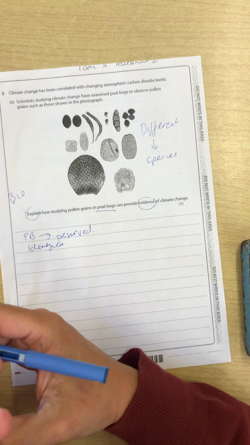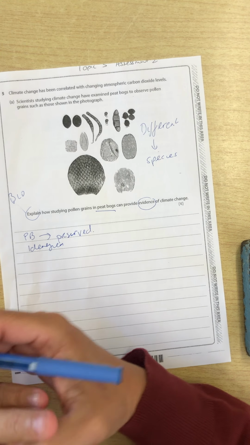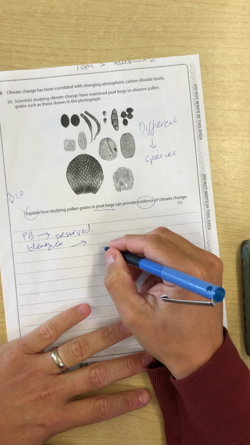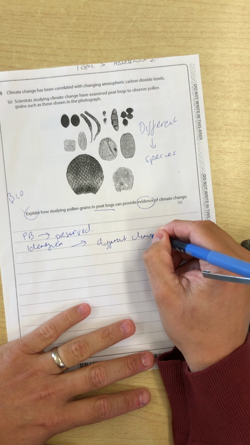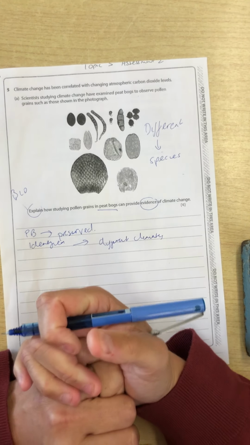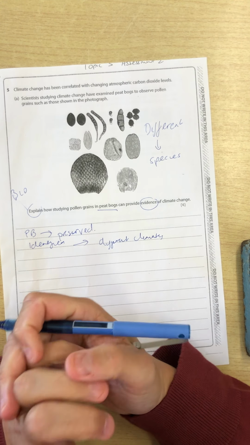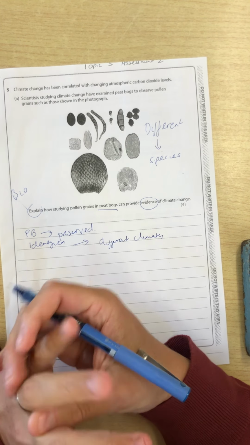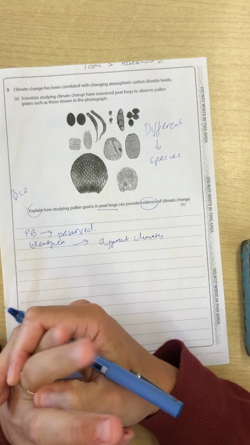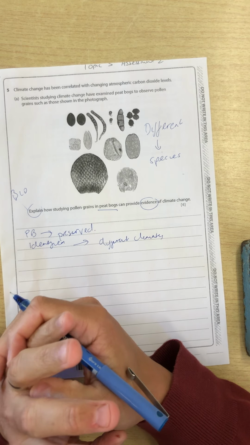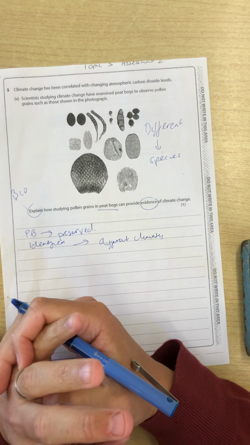was deposited. And the other thing about that is that different plants are going to grow in different climates. We're not going to get Brazil nut trees growing in this country, for instance, at the moment. So you're not going to find pollen around at the moment for Brazil nut trees in England, but you might find it in Brazil, and potentially you might have found this further back in time.